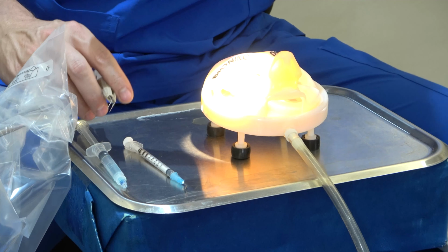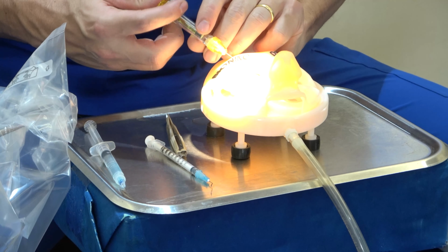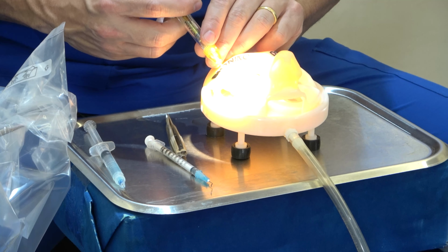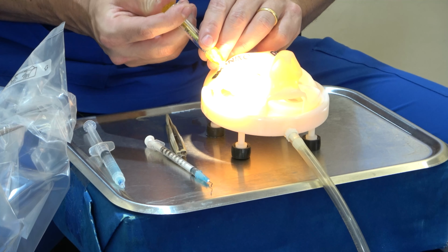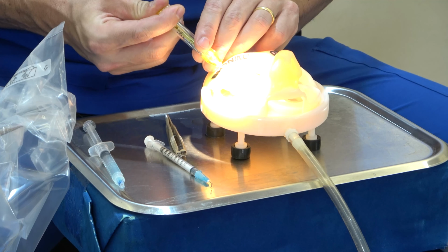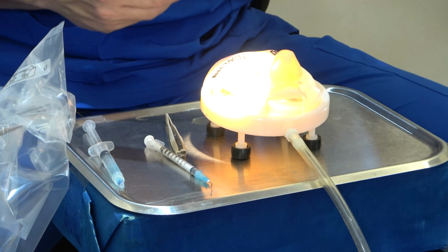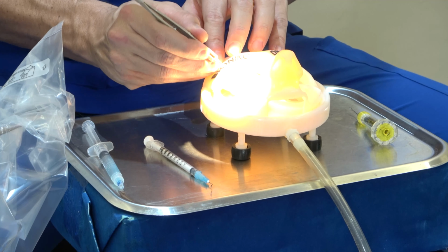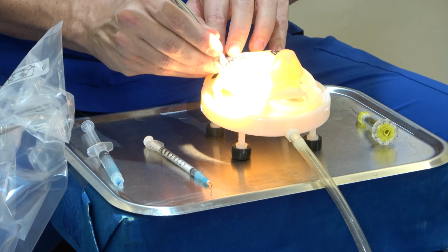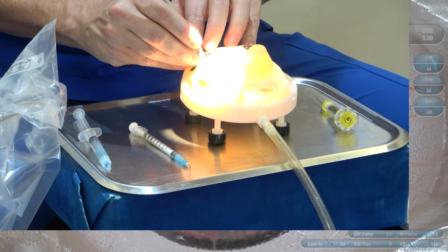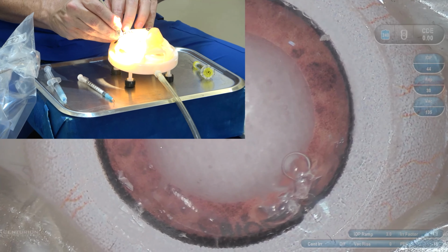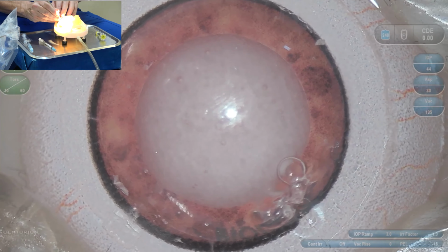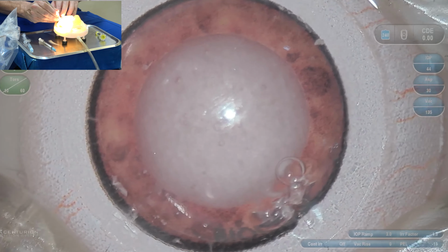Let's put some more viscoelastic. It's going to be a white cataract that is going to behave as a very, very, very hard cataract. There you go. Visualization is very important at all times, but in this case, we really want to focus on the phacodynamics to do sculpting and the quadrant removal.